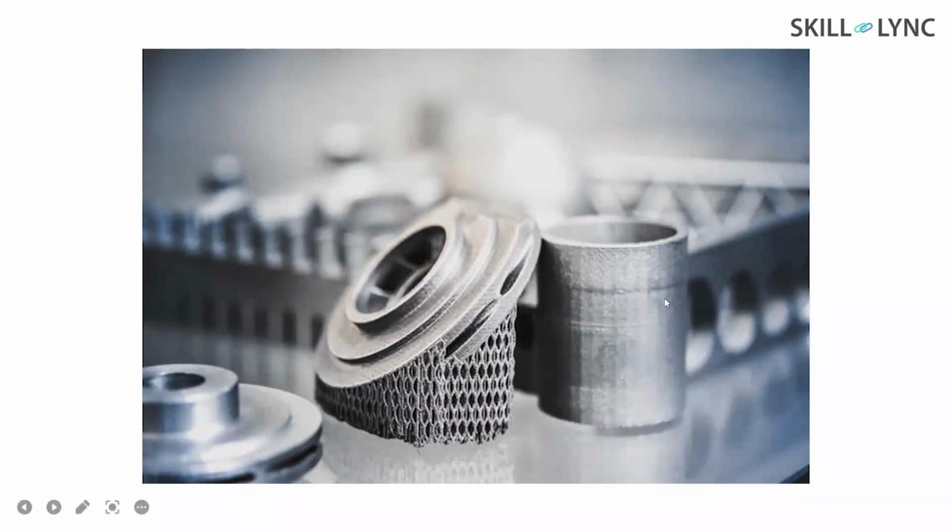Moving forward, here you can also see the support system that we have. When we want to print something inclined at an angle, we give this kind of support system which will support your material too. We'll understand more about those things later.